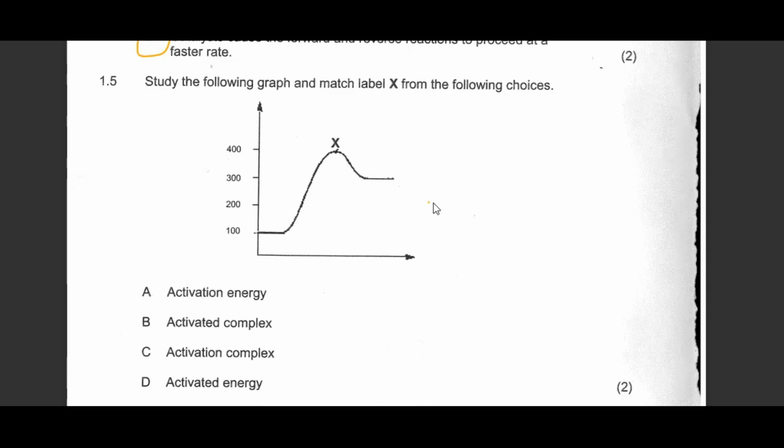Study the graph, and then match, meaning what is this x going to be? Choose the options.